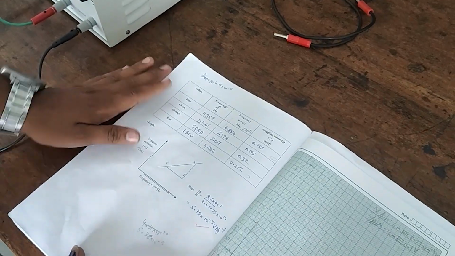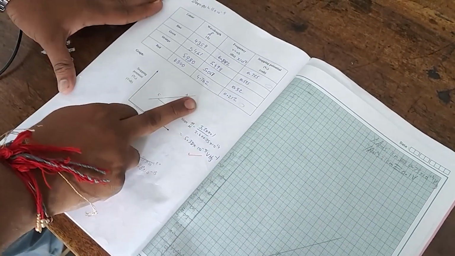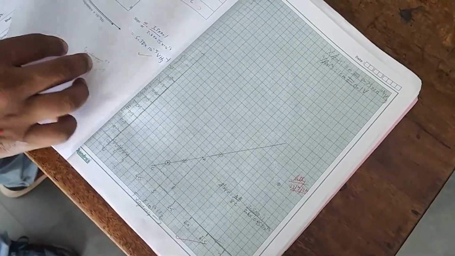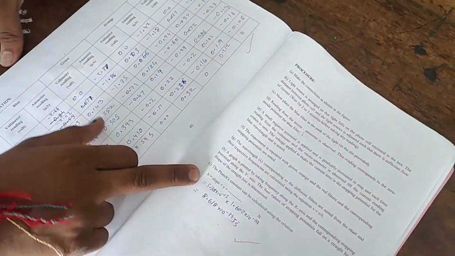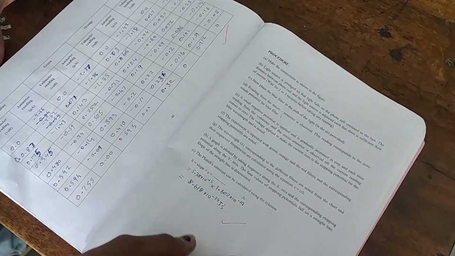Now we plot a graph of frequency against the stopping potential. We get a linear graph. We find the slope of the graph and substitute the slope in the formula. h is equal to slope into e, where e is the charge of the electron.